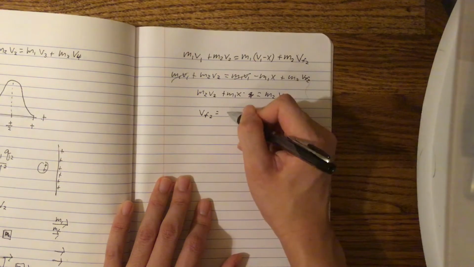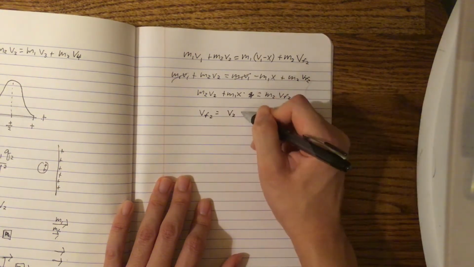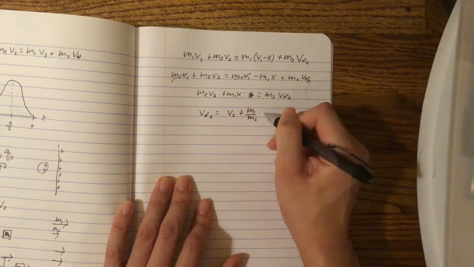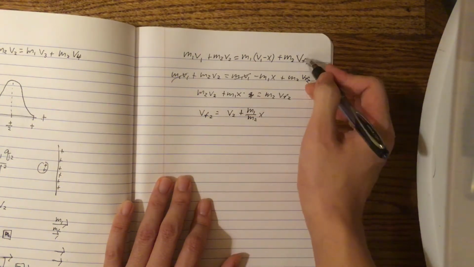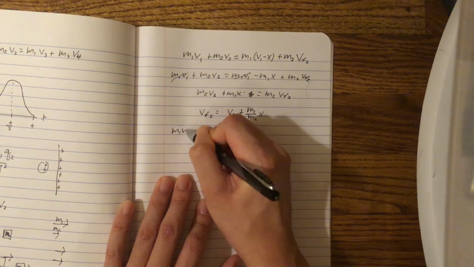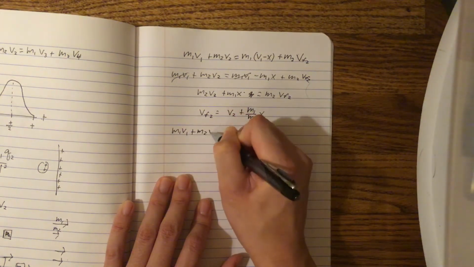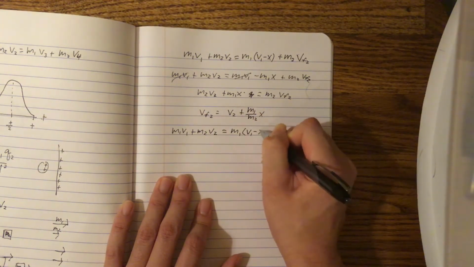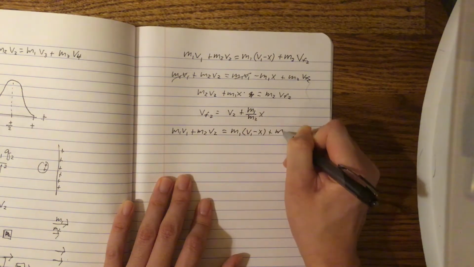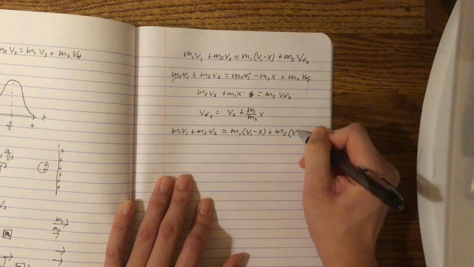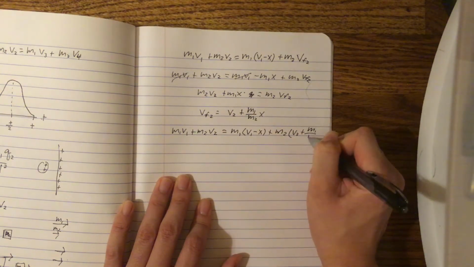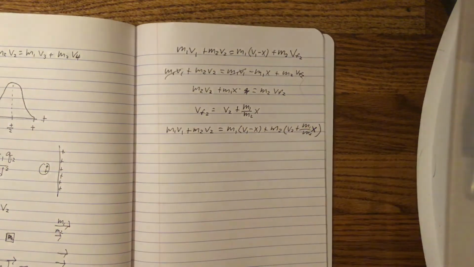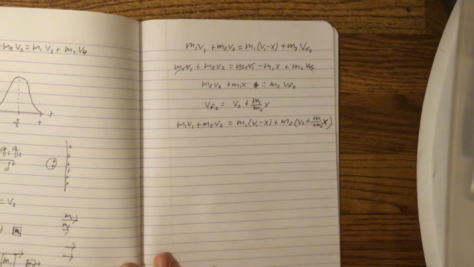v2 plus m1 over m2 x. And let's plug this back into that equation. So m1 v1 plus m2 v2 must equal m1 v1 minus x plus m2 times v2 plus m1 over m2 times x, all right? Because of conservation of momentum.